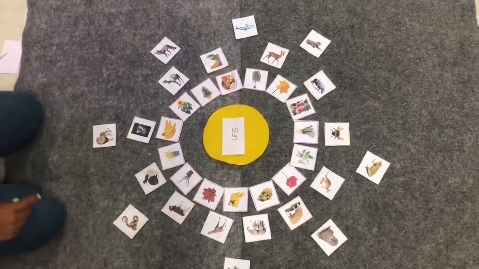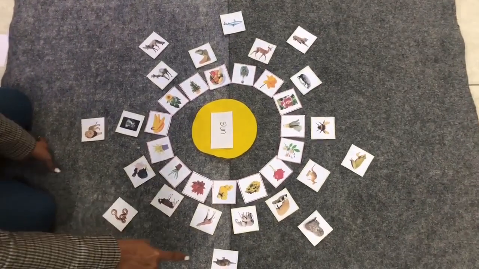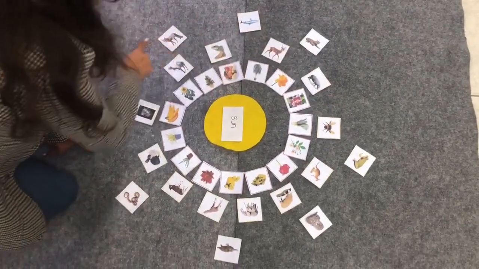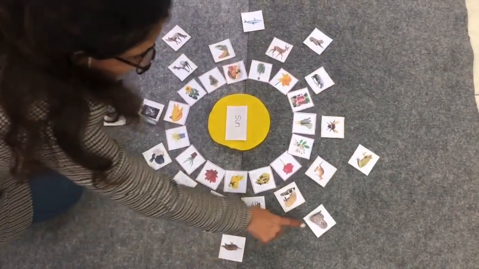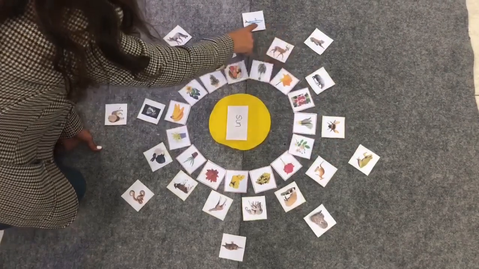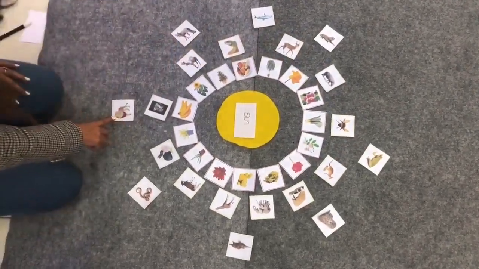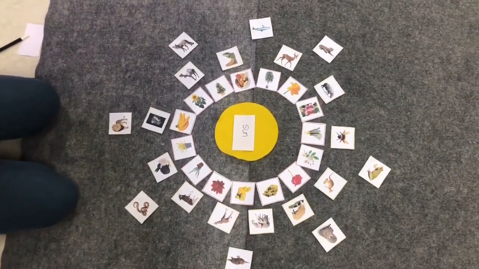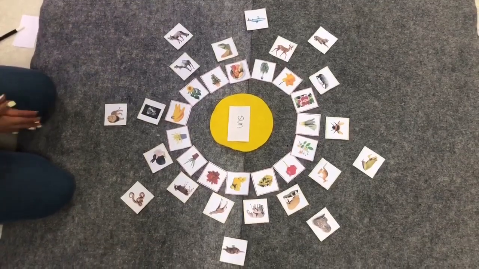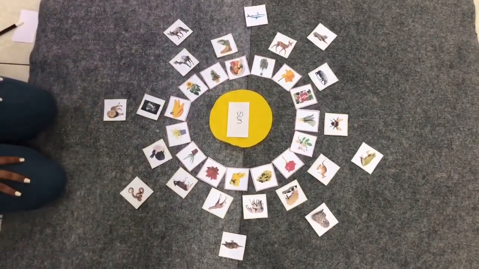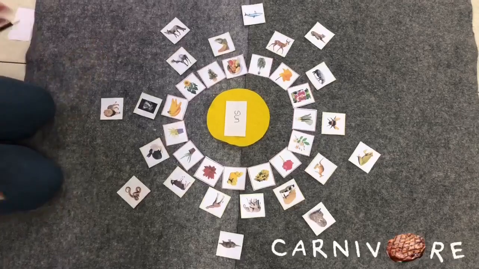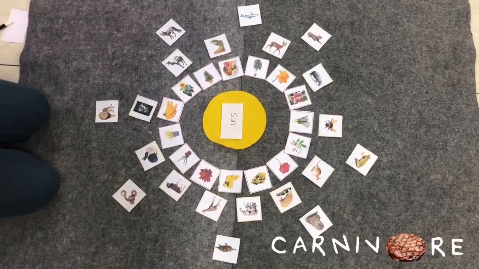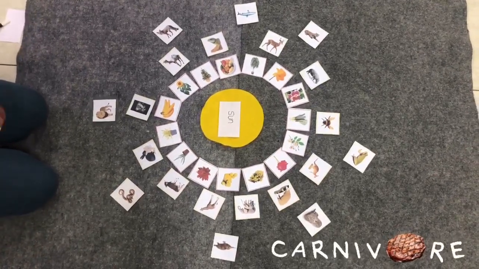Now, can you think what is common between these animals? What is common between the platypus, the owl, the frog, the tiger, the shark, the fox, the lion, and the snake? They all like to eat other animals, and these are called carnivores. Carnivores are animals that like to eat other animals.